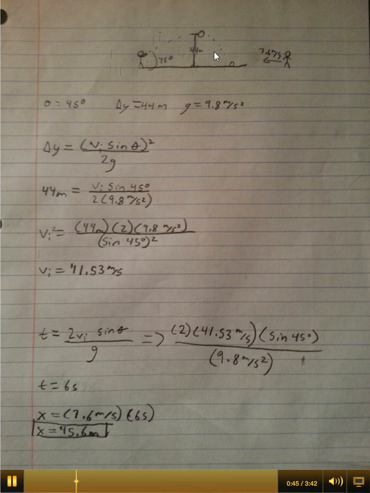So that's going to be 45 degrees, and we know that he's going to be running at 7.6 meters per second this way. So to find the farthest distance he can be away from where the ball lands to still get there, we know that the angle is 45 degrees. We know that the maximum height is 44 meters, and that the gravity acting on it is 9.8 meters per second squared.